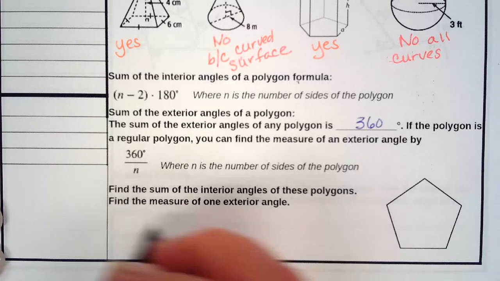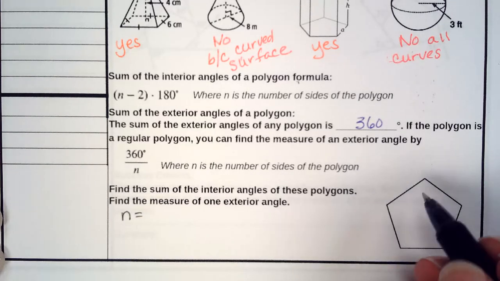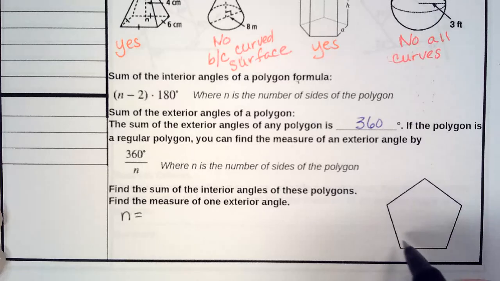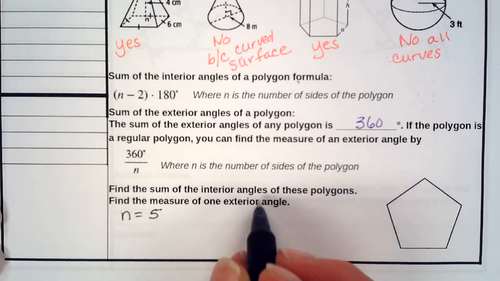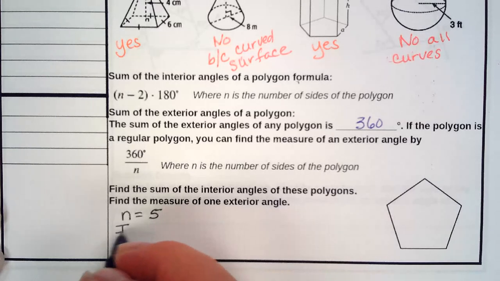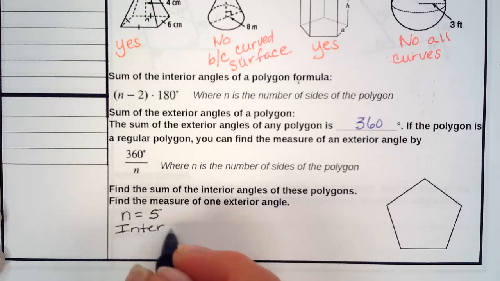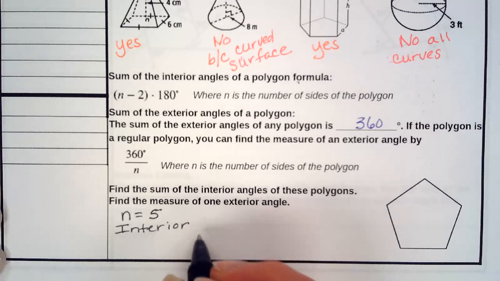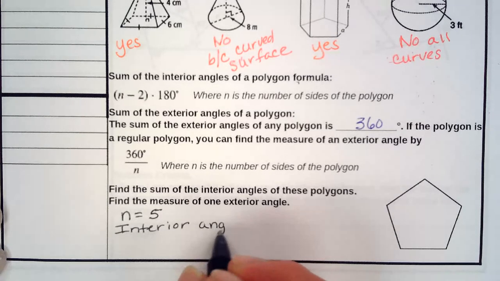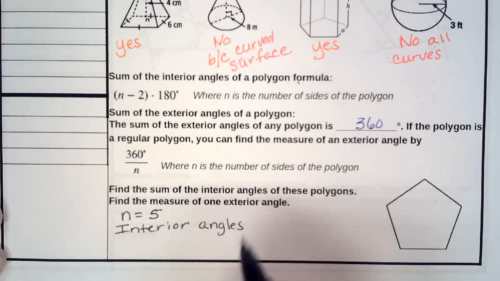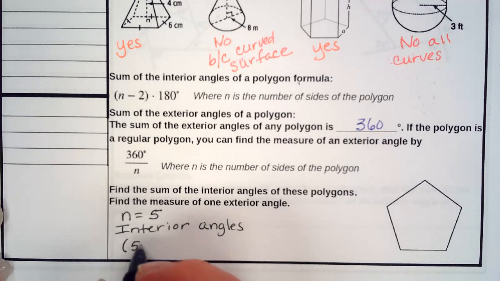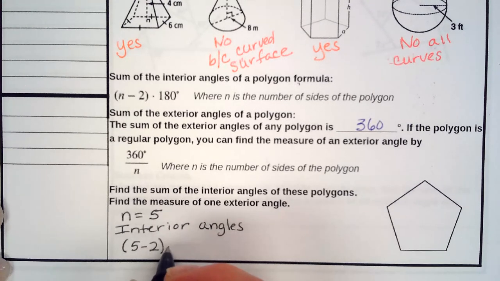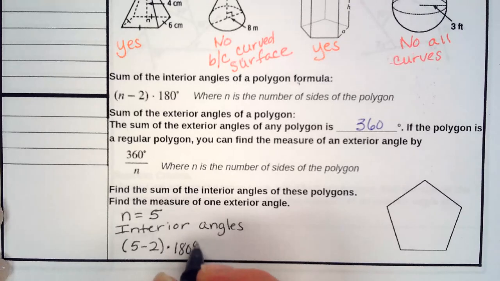N is the number of sides. 1, 2, 3, 4, 5. So n is 5. For the interior angles, and this is the sum, n minus 2. Well, n is 5. 5 minus 2 times 180 degrees.